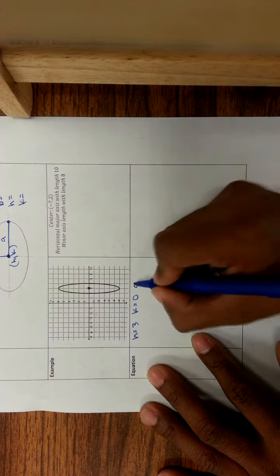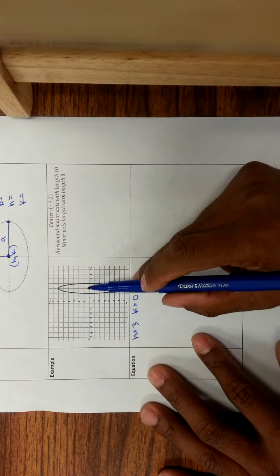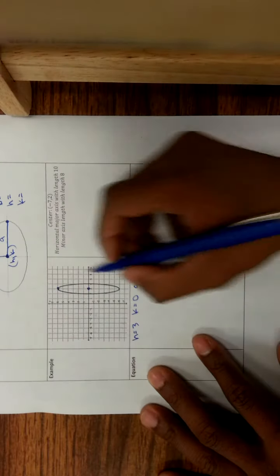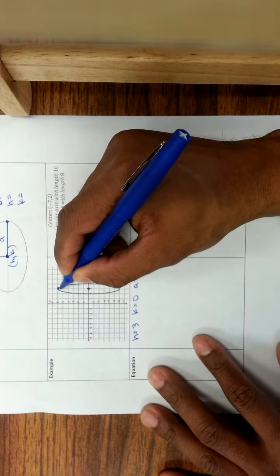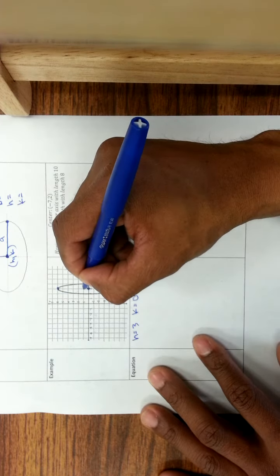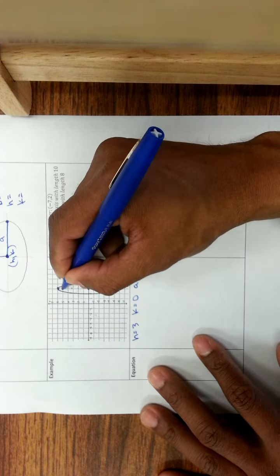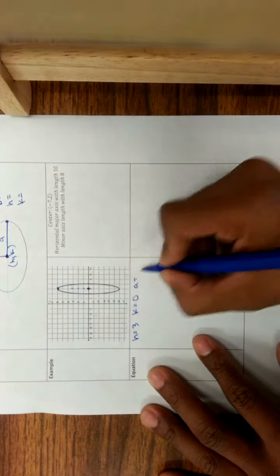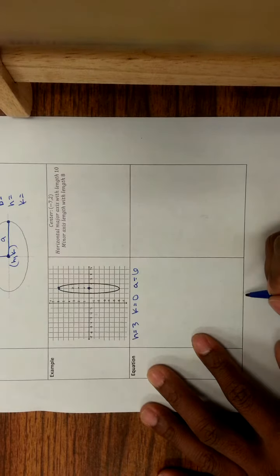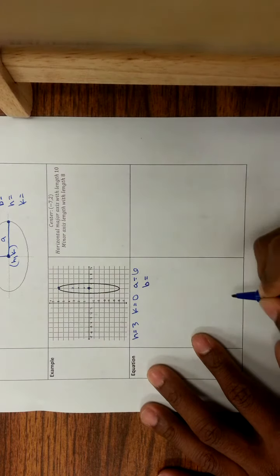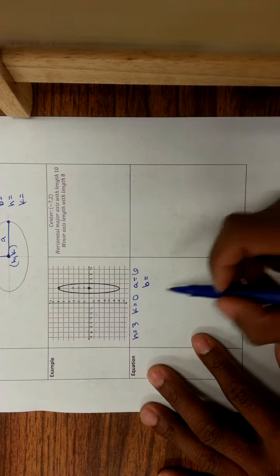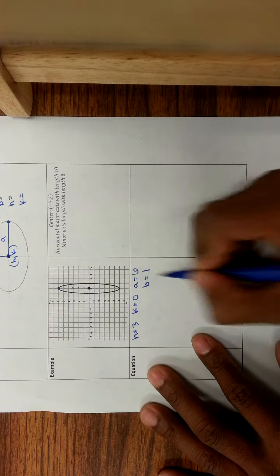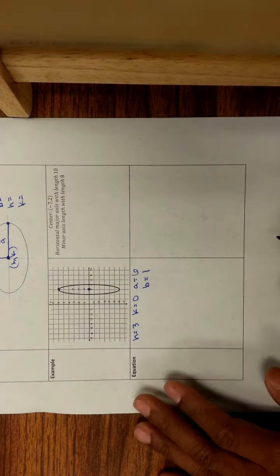Now, a is the distance from the center to the major vertex. So here is my major vertex. It's the farthest vertex. So A is going to go from my center to my farthest vertex. So A is 1, 2, 3, 4, 5, 6. So A is 6. B is the distance from the center to the minor vertex or the co-vertex. And it looks like the distance from the center to the co-vertex is just 1. So there is our h, our k, our a, and our b.